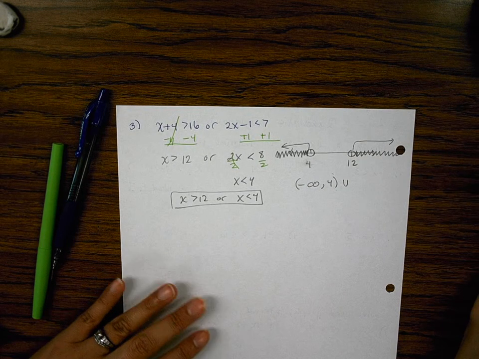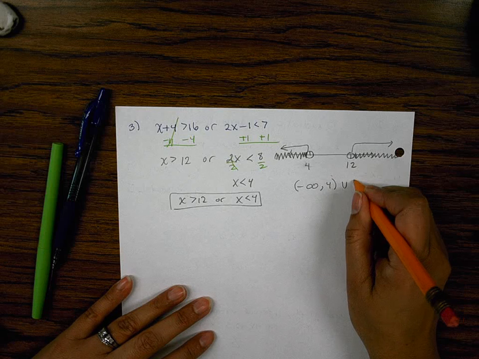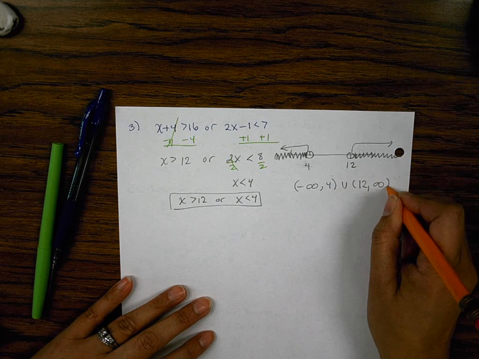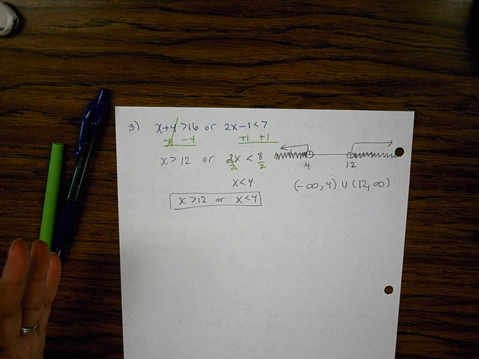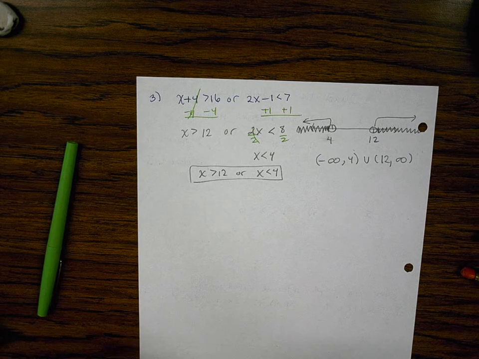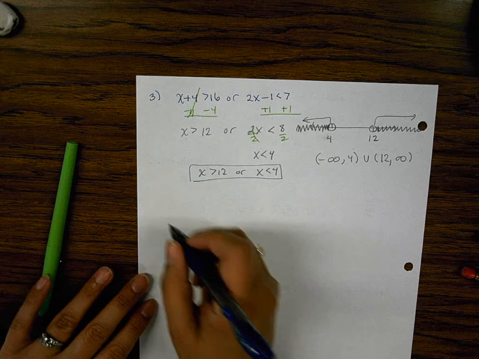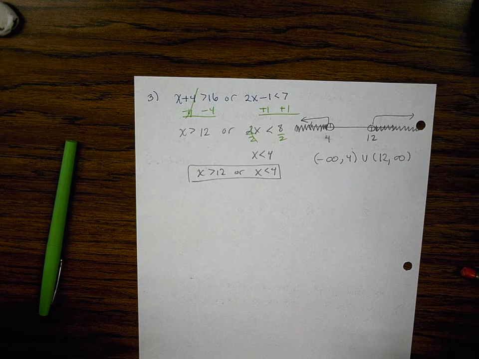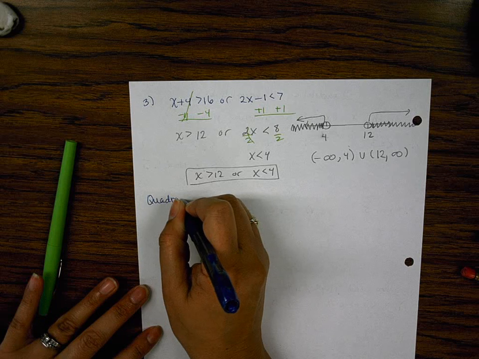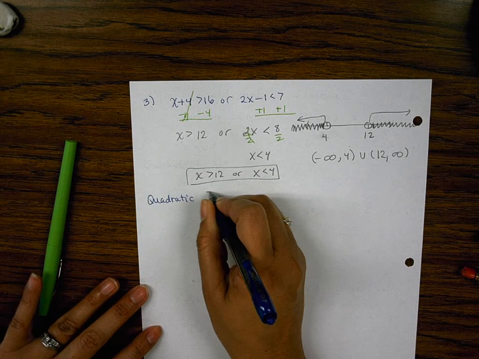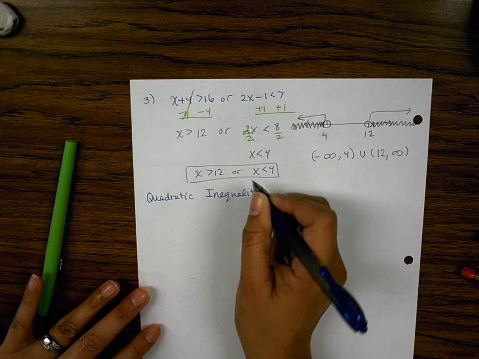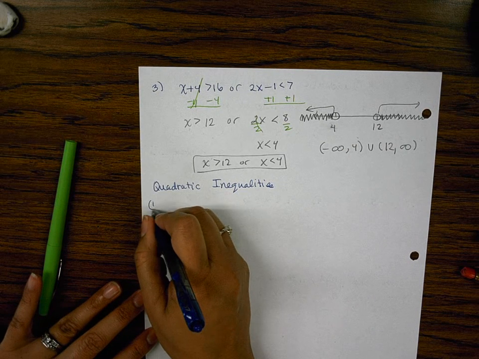Interval notation: negative infinity, comma 4, because I'm going from negative infinity to 4. Parentheses always on infinity. 4 is open, so it also has parentheses. Don't forget your union. You learned that last year as well. Parentheses because it's open on the 12, comma, positive infinity, and parentheses because it's always parentheses for infinity or negative infinity. All right. Everything I've done so far has been review.